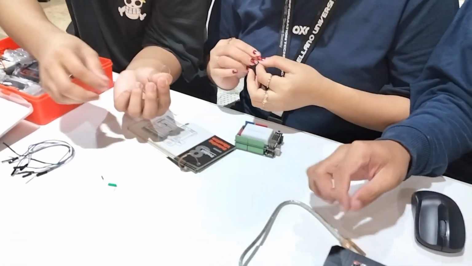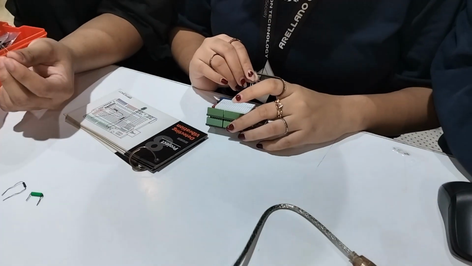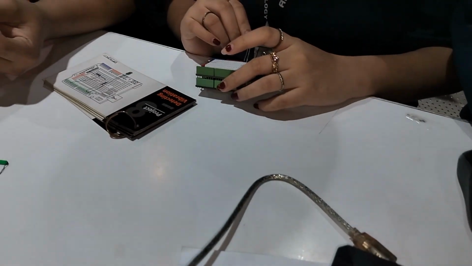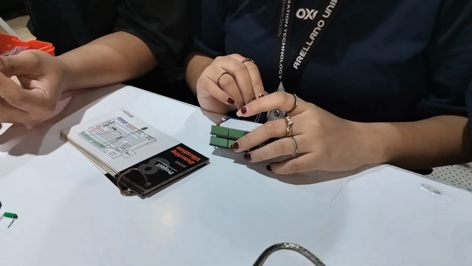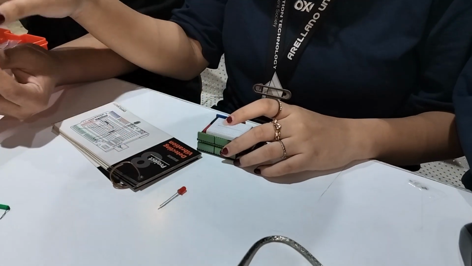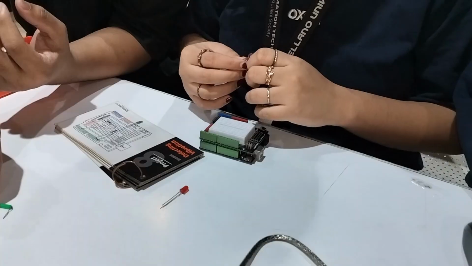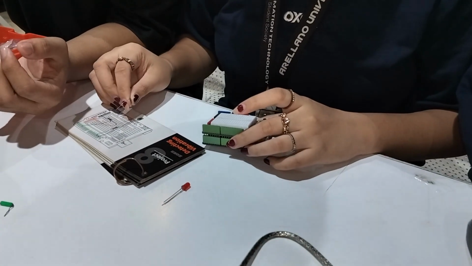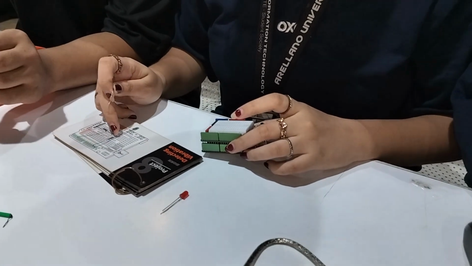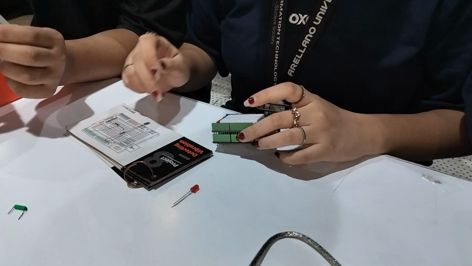So we first put in the Arduino Uno. Next is the resistor 220R, since it would be easy for us to put in.